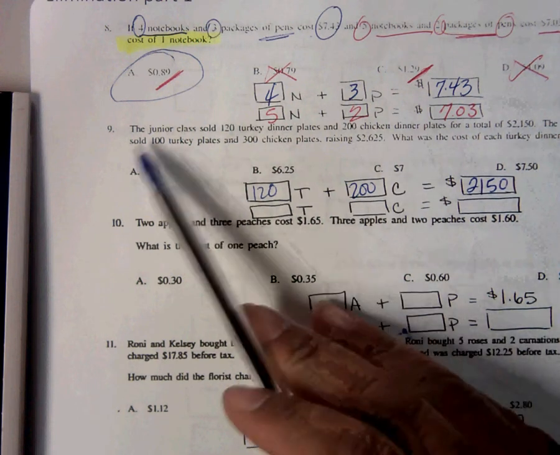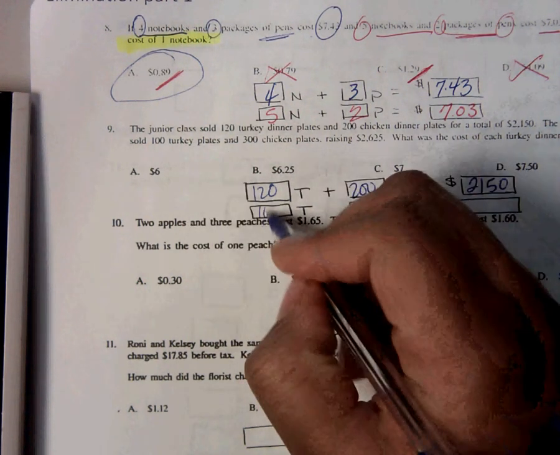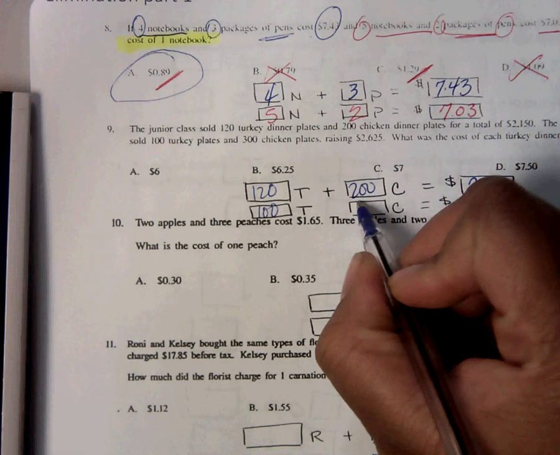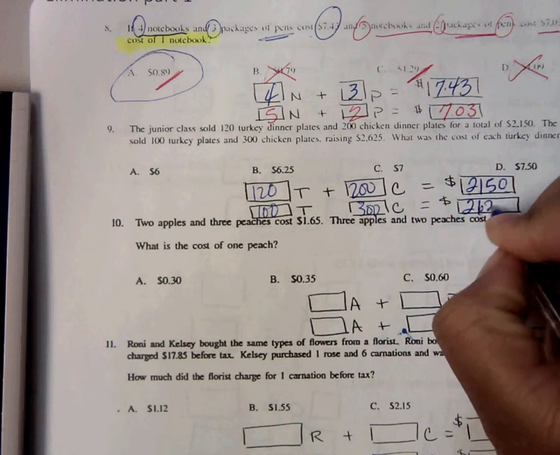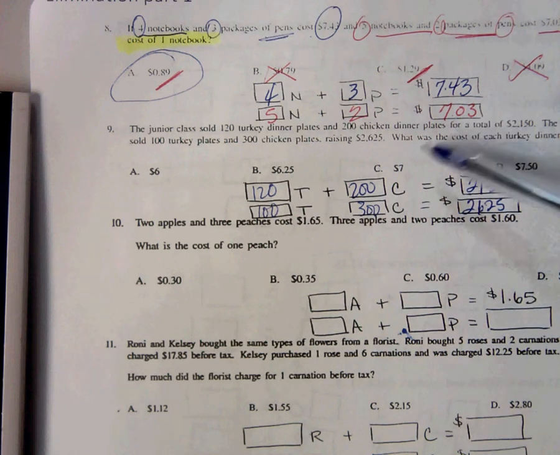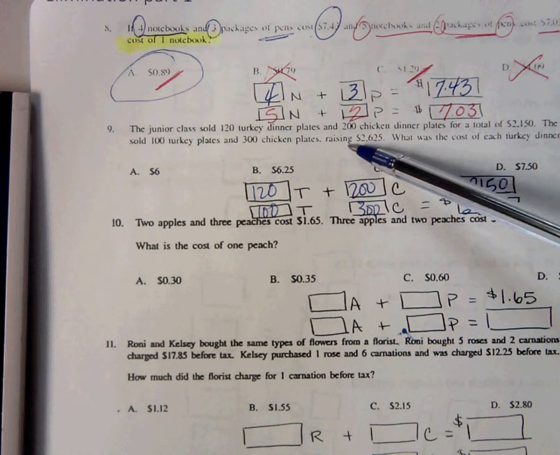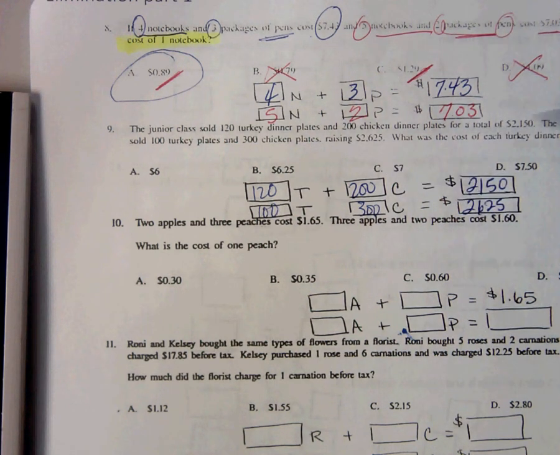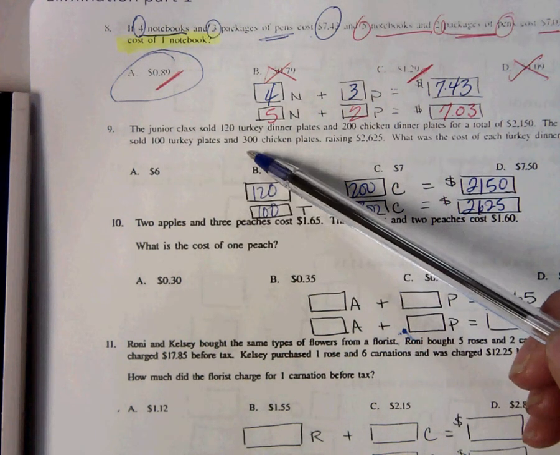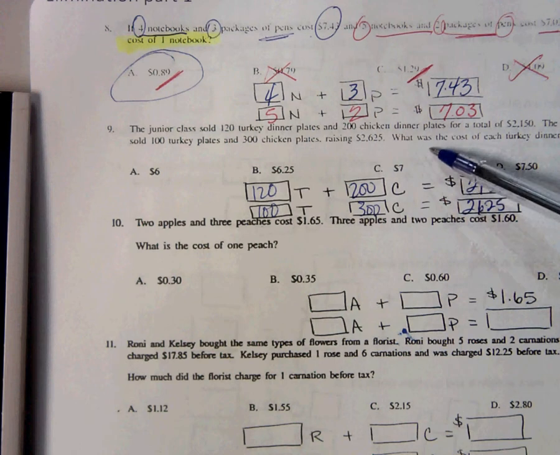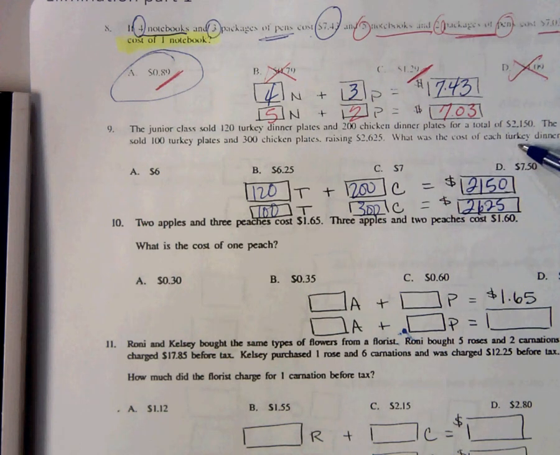The senior class sold 100 turkey plates and 300 chicken plates. $2,625 is how much is being raised when the senior class sells 100 turkey plates and 300 chicken plates. Now, what was the cost of each turkey plate?